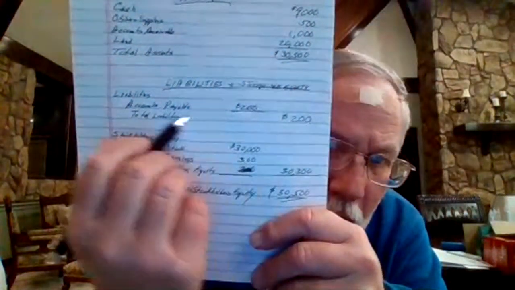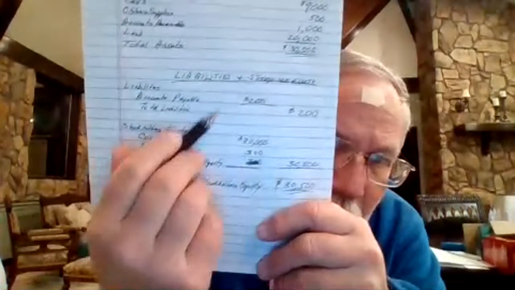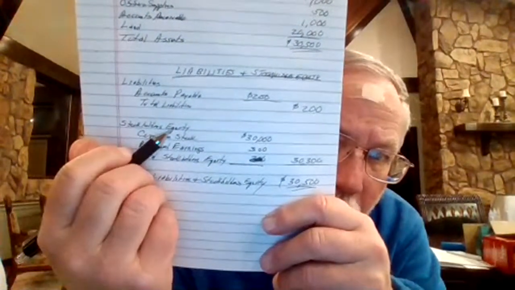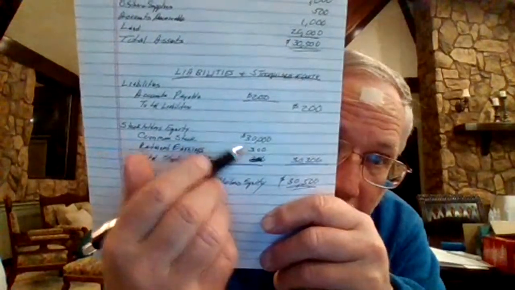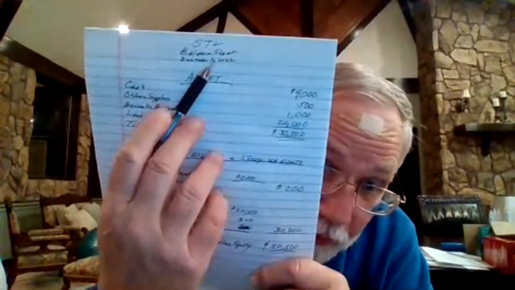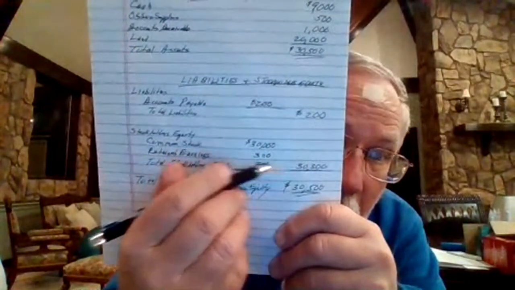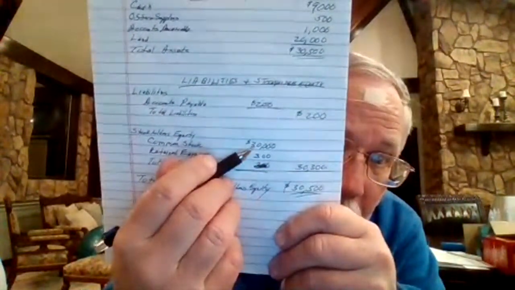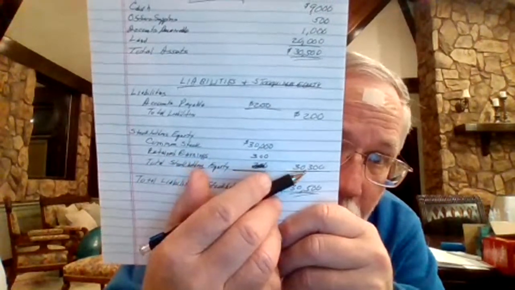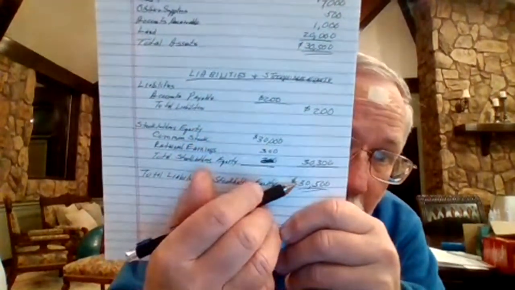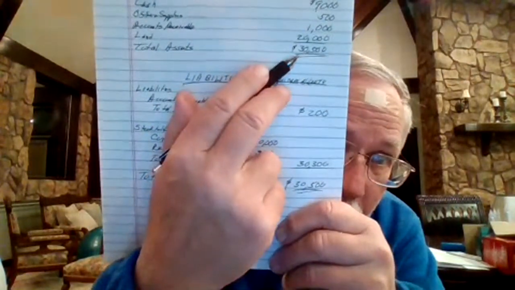So I put in the liability, total liabilities, only had one. Stockholders' equity, I had common stock and the retained earnings at the end of the year because we're dealing with December 31. Okay, so I have total stockholders' equity of 30,000 in common stock, 300 in retained earnings for a total of 30,300 plus a 200 liability, 30,500. Total assets, 30,500. They equal. It balances. Hooray! All right, see you in the next video. Thank you.